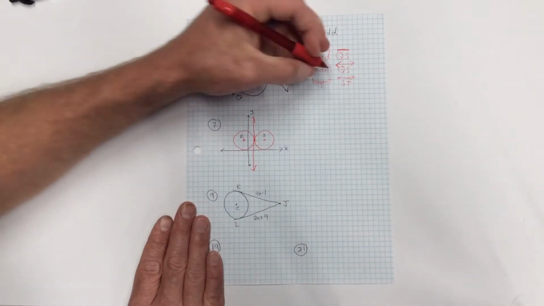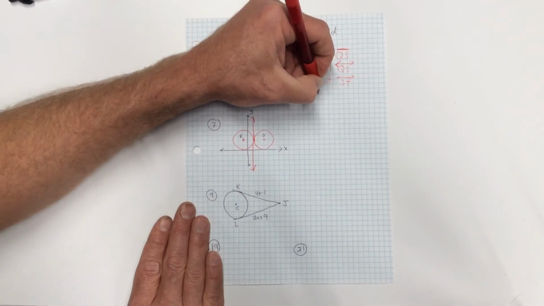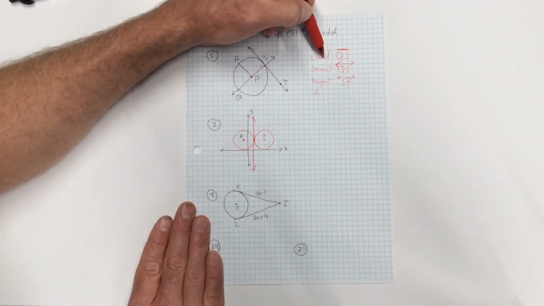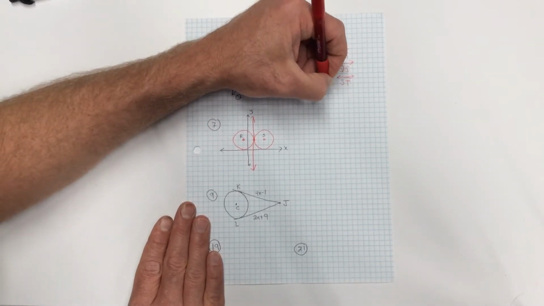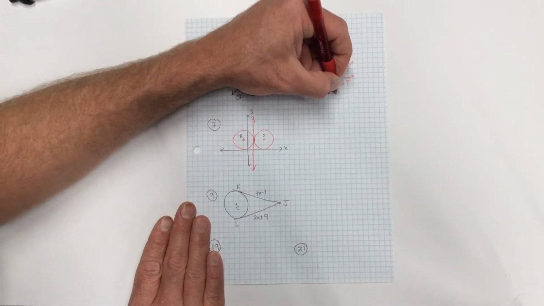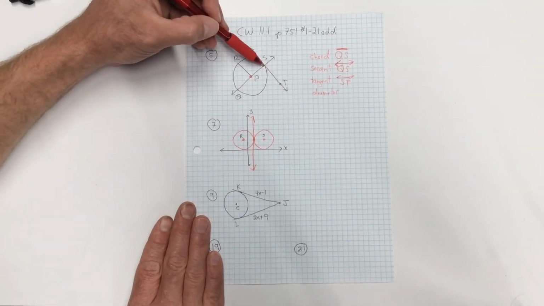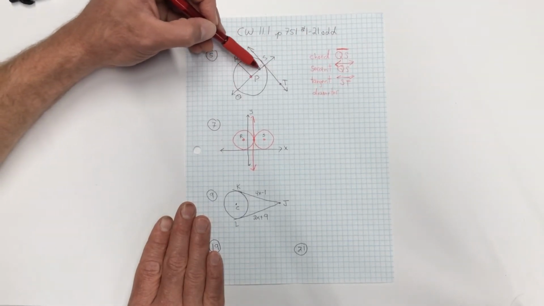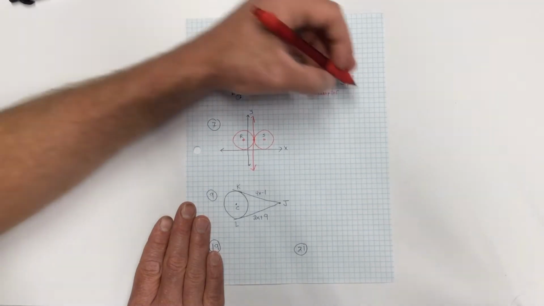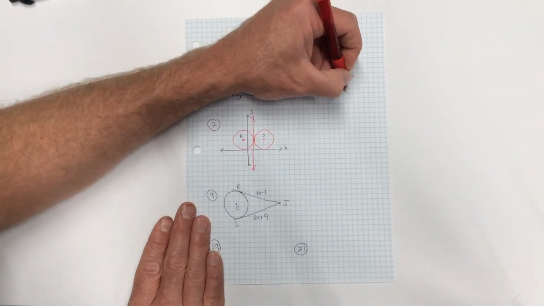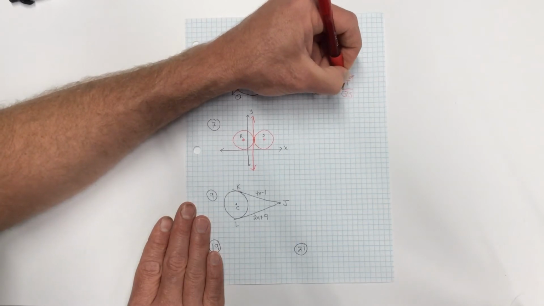Okay, a diameter. A diameter is basically a chord or a secant line that passes through the center of a circle. So it has to go through the center. And so that would also qualify as QS because it goes all the way through. Notice RP does not go all the way through. That's not going to work. So again, QS is also our diameter.